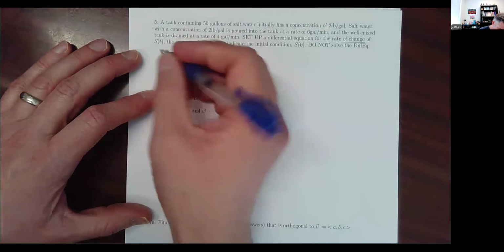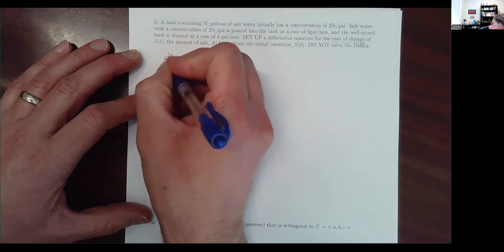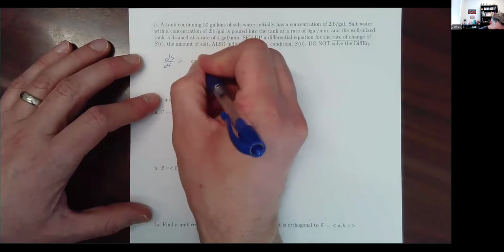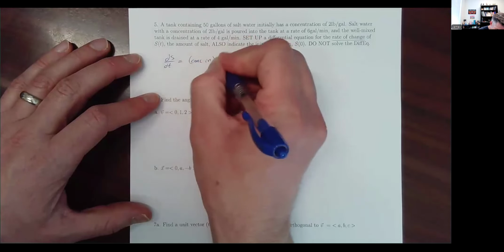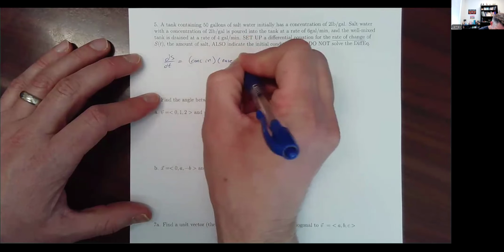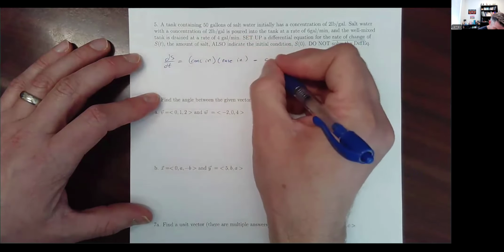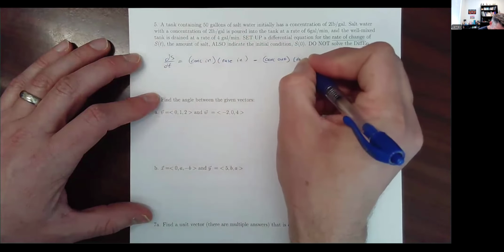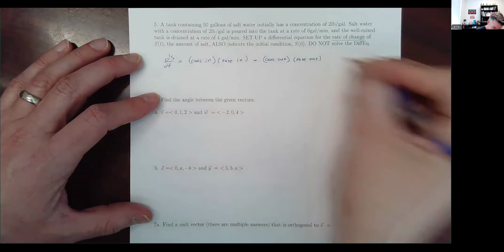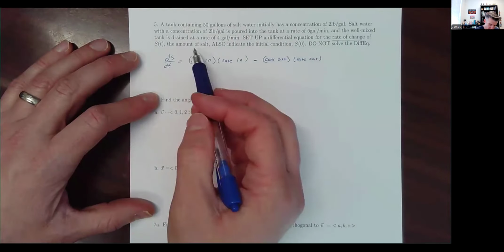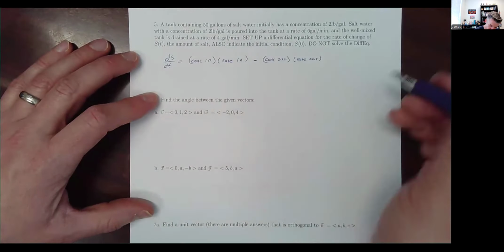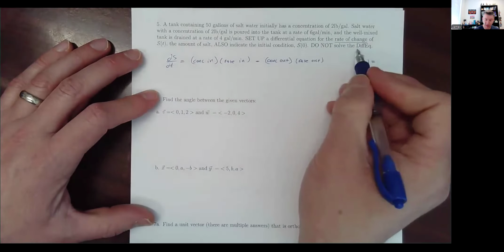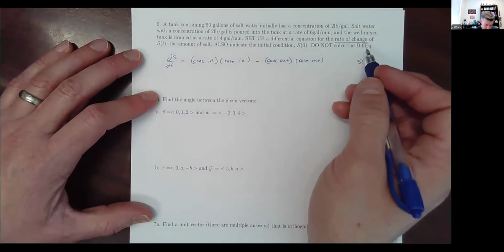So we're going to have dS/dt equals the amount going in, which is the concentration going in, times the rate that it's going in at, minus the concentration going out, times the rate that it's going out at. Also indicate the initial condition, which is our S of 0. Do not solve the differential equation. Cool, we're just setting it up.